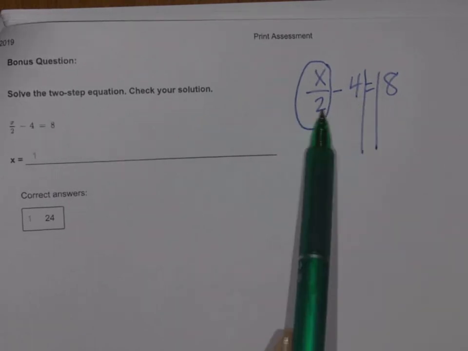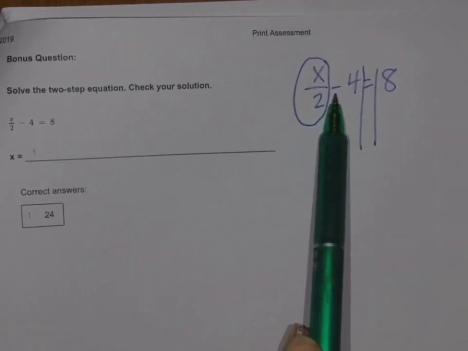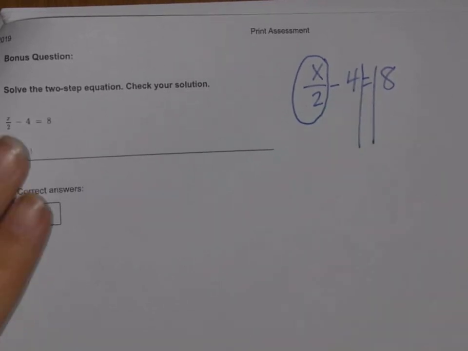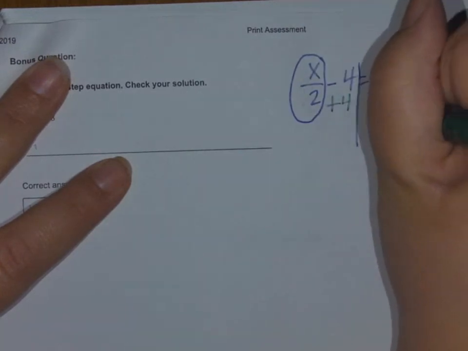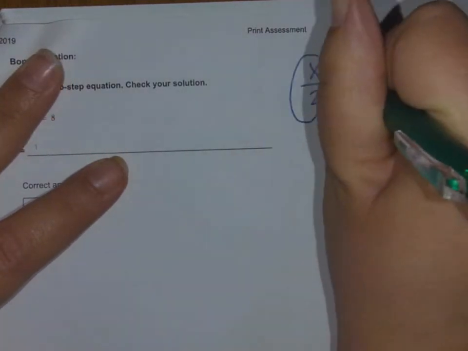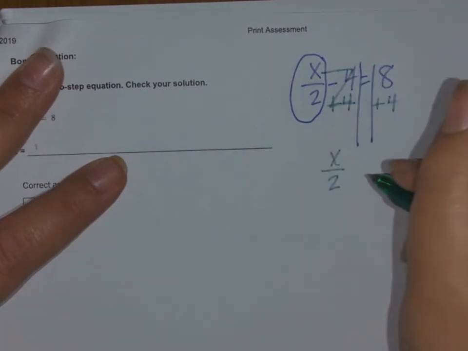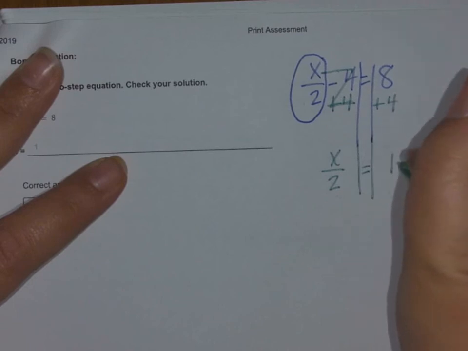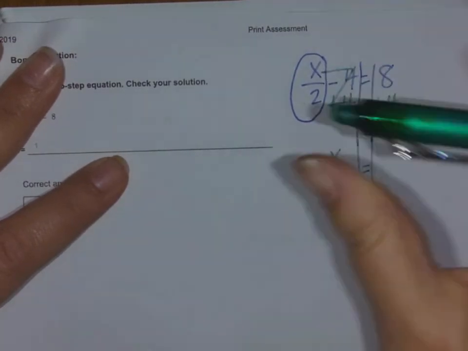So I'm going to start with the things that are not attached first, okay? So I'm going to get rid of this minus 4 or negative 4 first. The opposite of negative 4 would be positive 4. Whatever I do to one side, I have to do to the other. This is going to become 0. And so now I'm left with x over 2 is equal to 4. Because 8 plus 4. My bad. 8 plus 4 is 12.